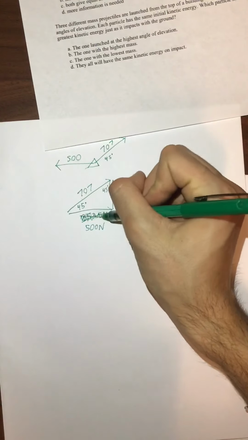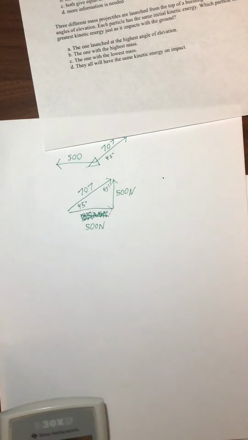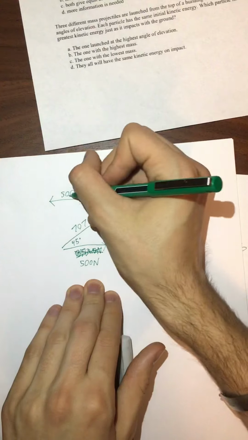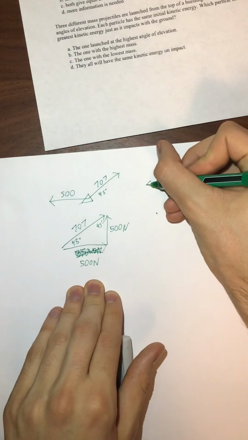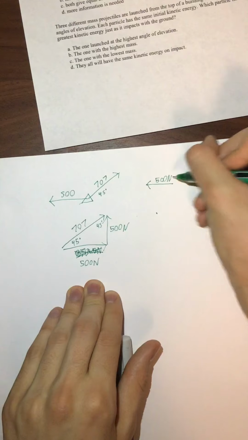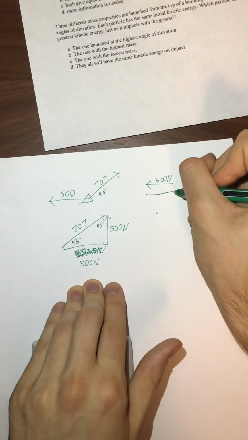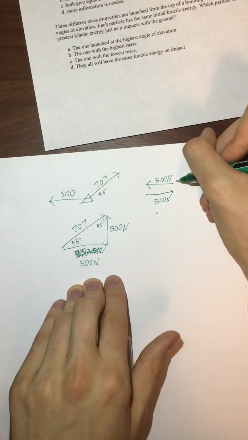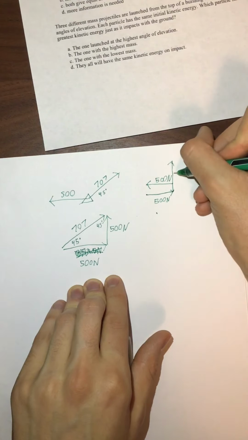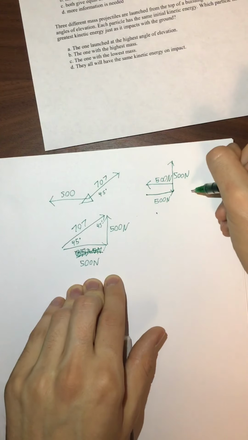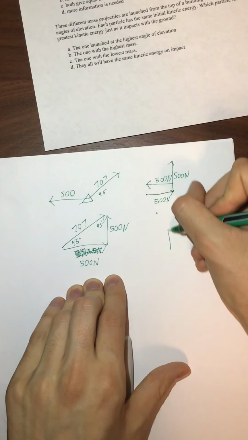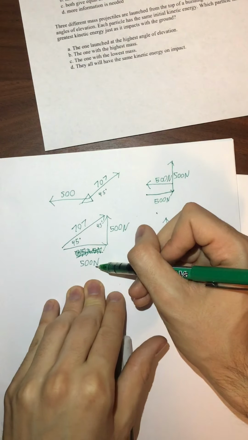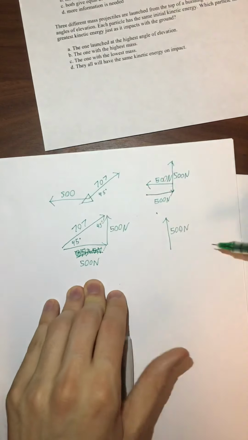So we have this triangle, 500 on both sides, and this actually makes it kind of easy, because now let's put them together, doing them one at a time. So we've got this 500 newton thing going west. Then we've got 500 newtons from the big force going east. And then we've got 500 newtons going north. And so the end result of all of that is just the 500 newtons going north, because the 500 newtons east and the 500 newtons west are going to cancel each other out.